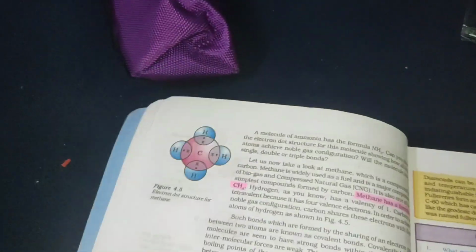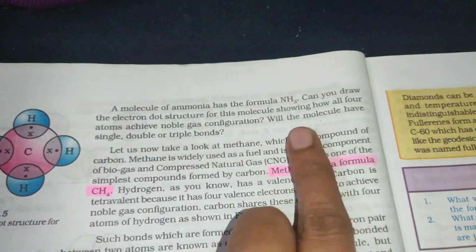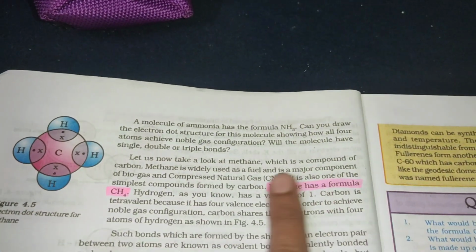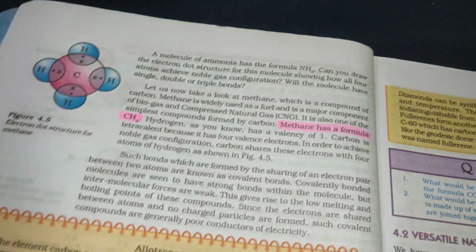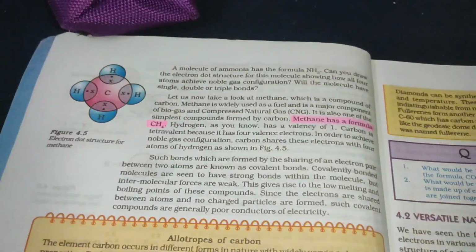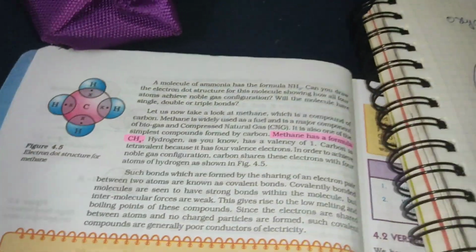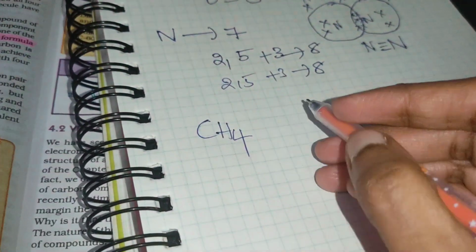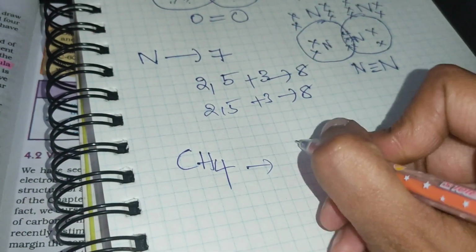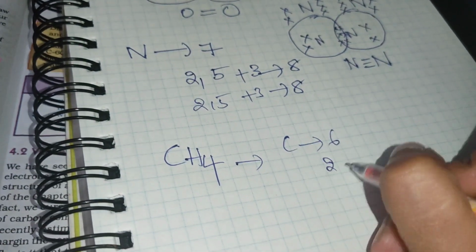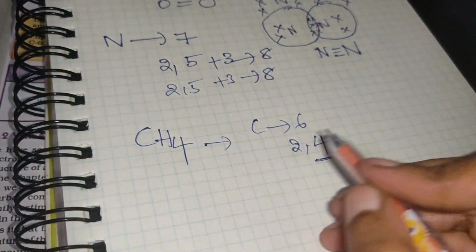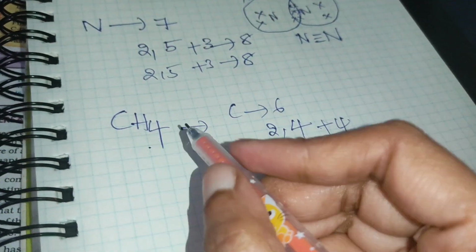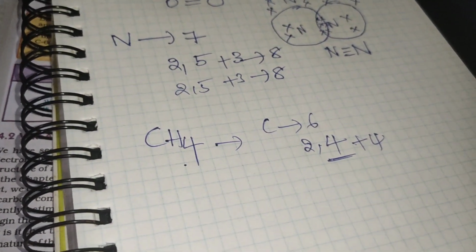And next, one more example they gave is the methane molecule. Same for NH4. Can you draw the electronic configuration of this molecule? So let's draw the methane molecule and the ammonia molecule, both we can draw. So first is the methane molecule CH4. So carbon is 6. So 2, 4. So it has 4. So how many does it want? It wants 4, and this 4 will be shared along with the 4 hydrogen atoms.